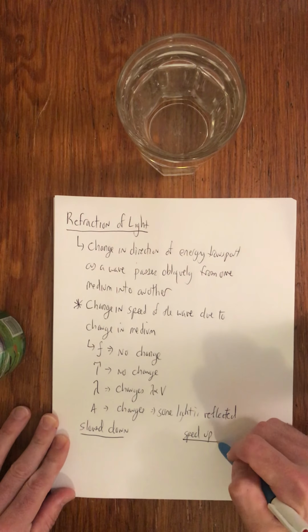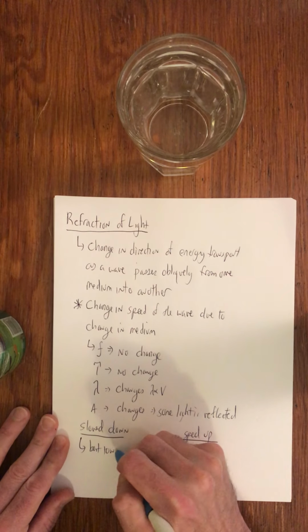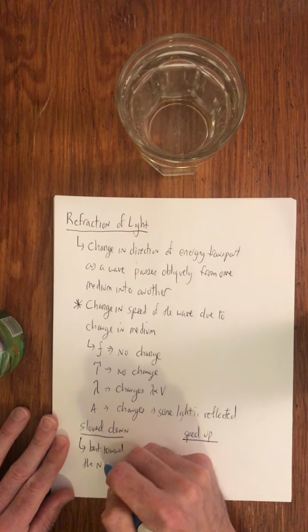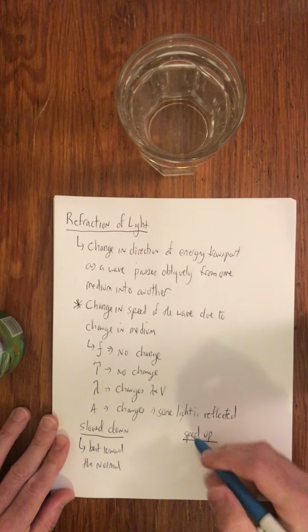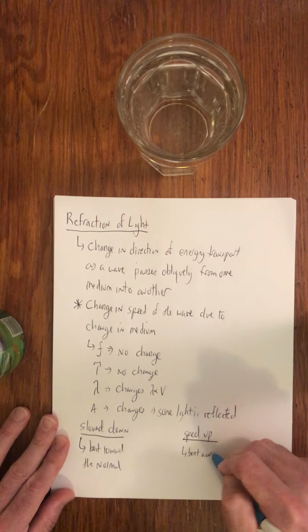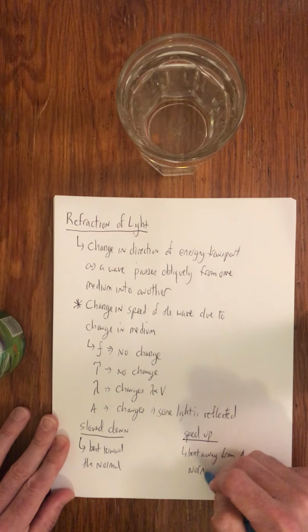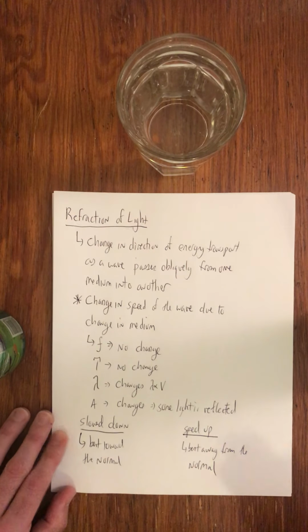And hopefully we remember when I slowed down, the light bent toward the normal. And when I sped up, light bent away from the normal. Okay, that's what we had said before about refraction.